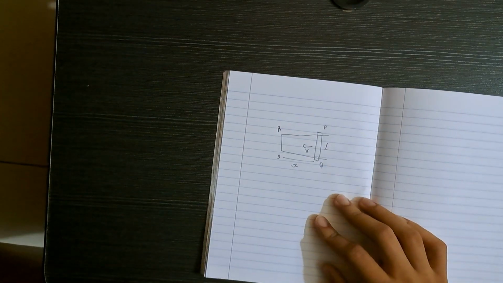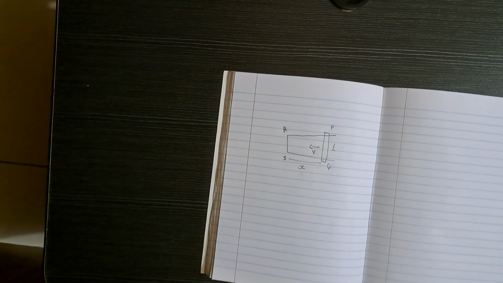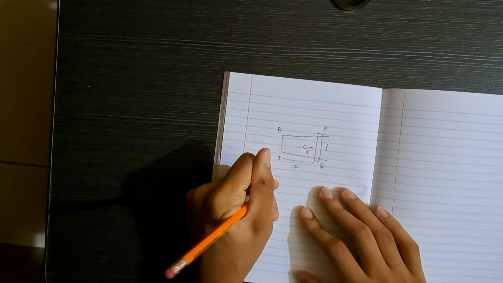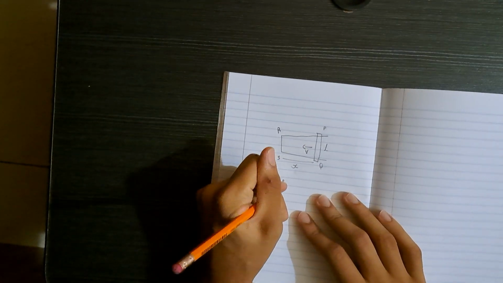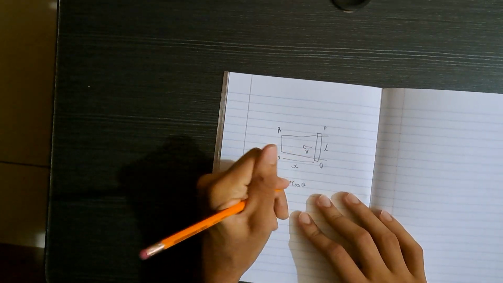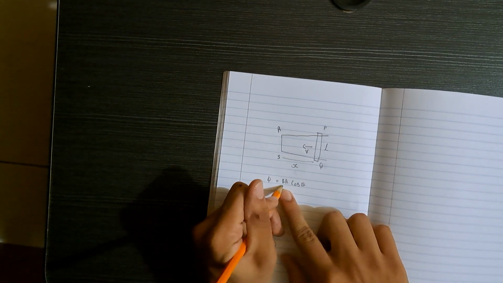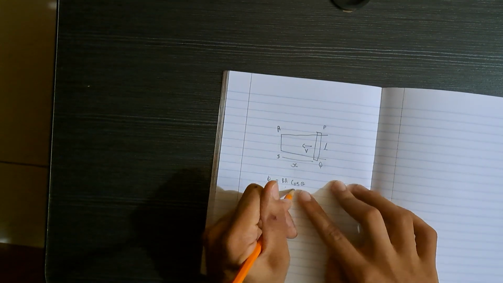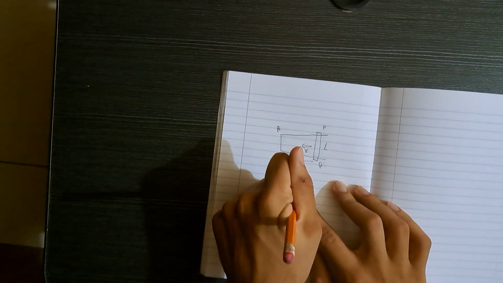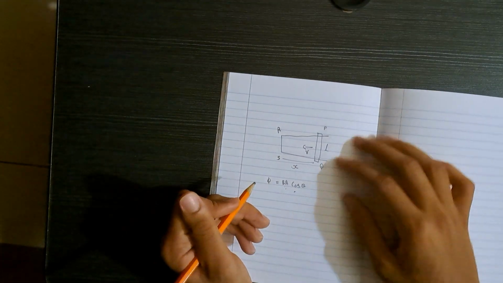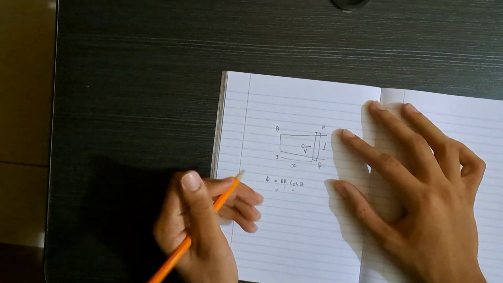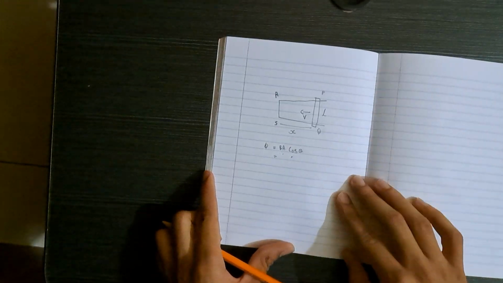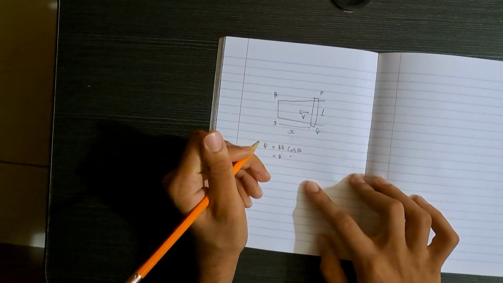So now we know that magnetic flux is equal to BA cos theta. B is the magnetic field, A is the area of the coil or circuit, and theta is the angle between B and A. Magnetic field, we'll keep it as it is because we don't know much about it. So B, and then area.